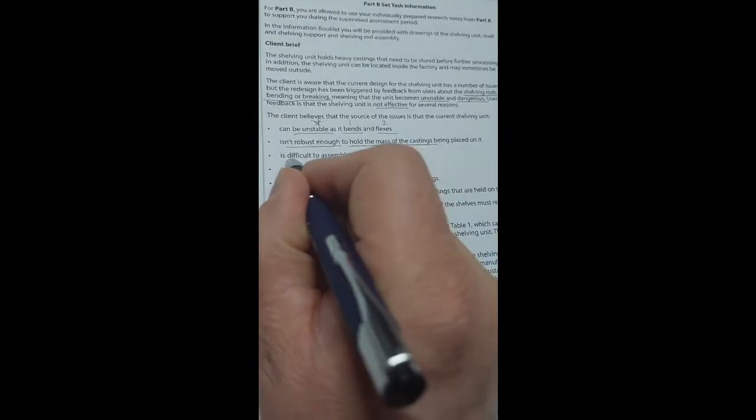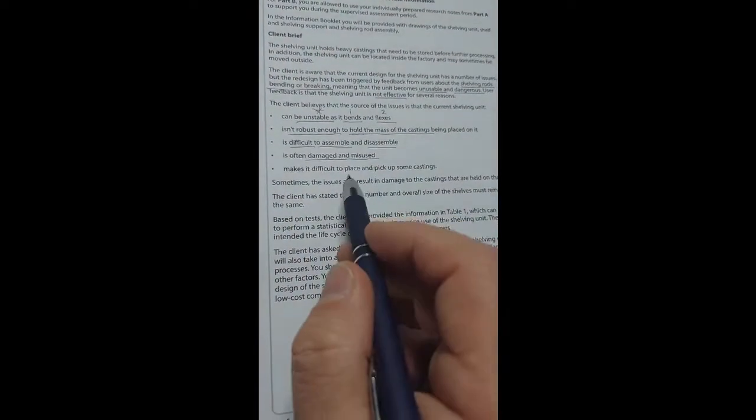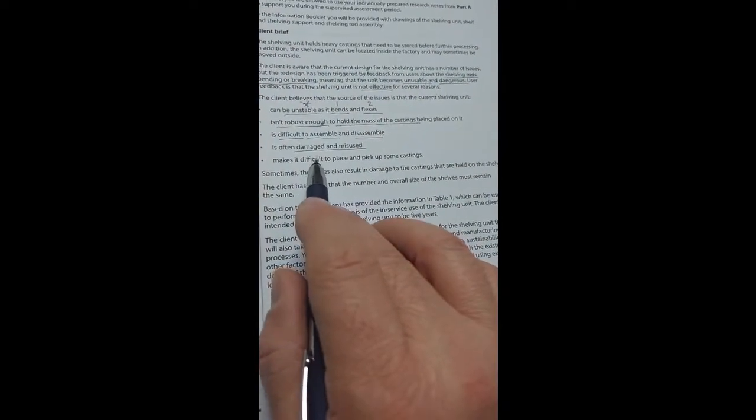Okay, that's difficult, so make sure you get that. And it's often damaged and misused. Why would you think that? Well, let's put it this way. If you've got something that's useless, you're more likely to throw it on the side and not want to use it. So if it's damaged and misused, it's because it's a poor design.